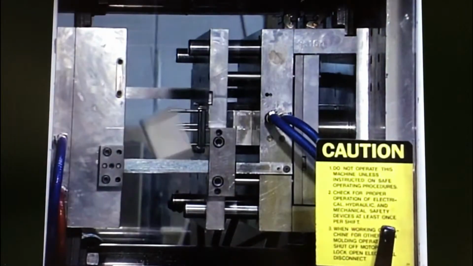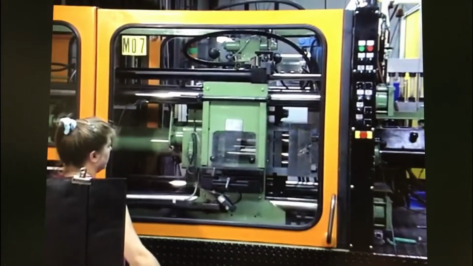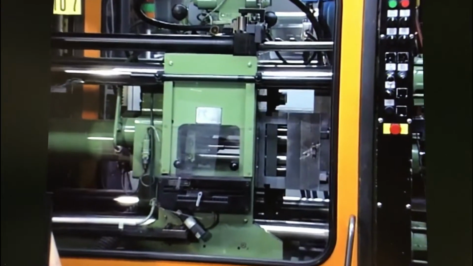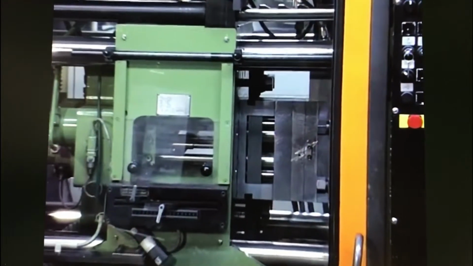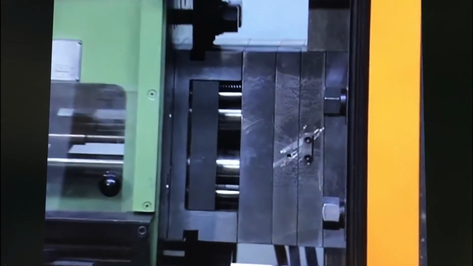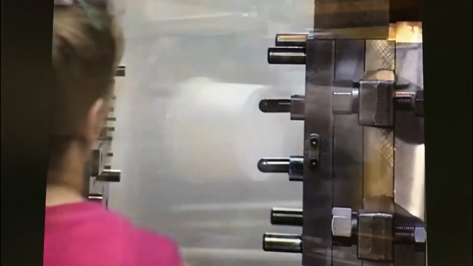Injection molding is the most common method of producing parts out of plastic material. The process involves injecting molten plastic at high pressure into a mold shaped in the form of a part. Once this plastic cools and solidifies, the mold opens and the part is ejected.